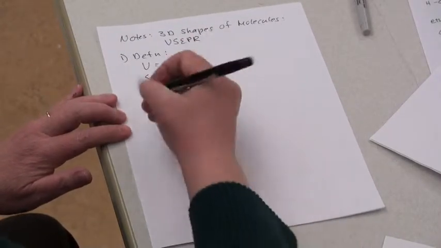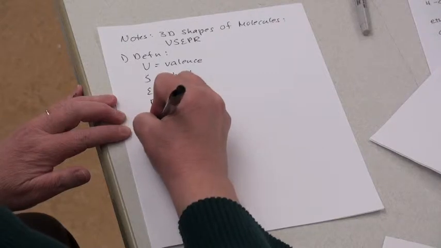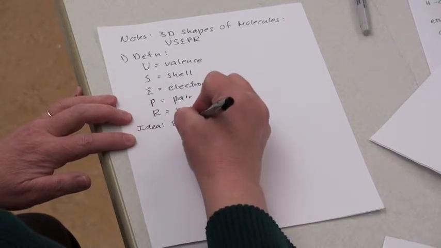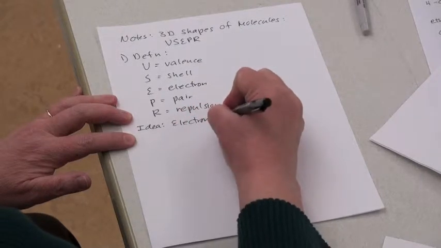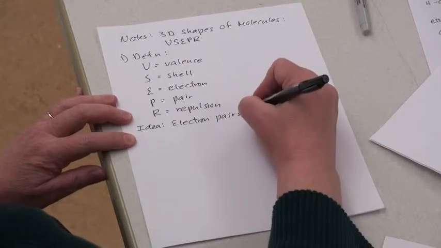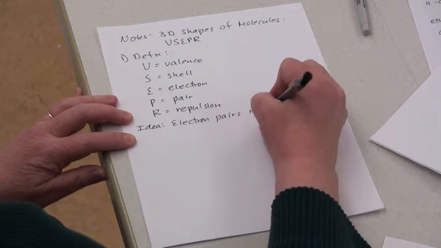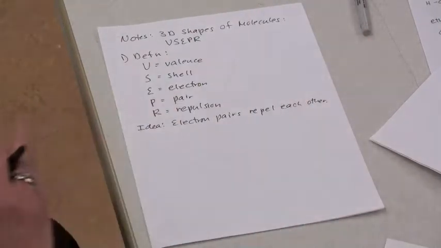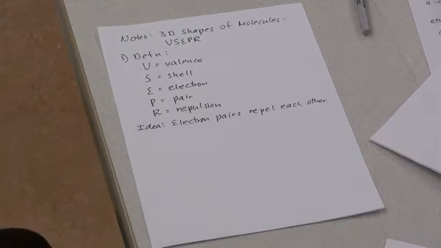So here's the idea. The idea is that electron pairs repel each other. Electrons can stand being in pairs, as in the lone pairs that are around the atoms, or the electrons that are paired up to form a bond.